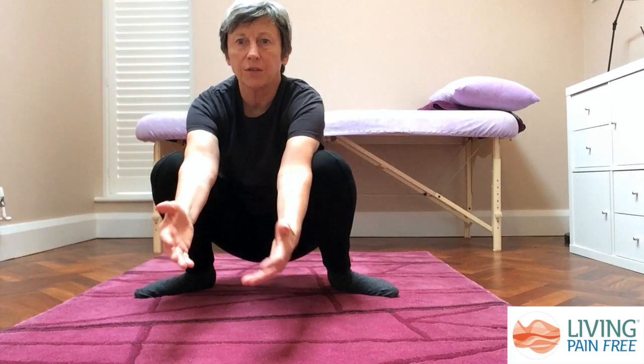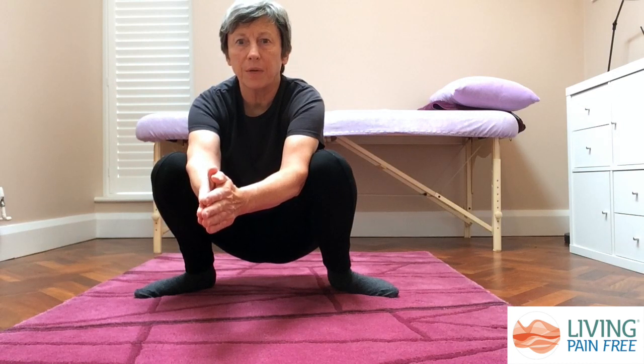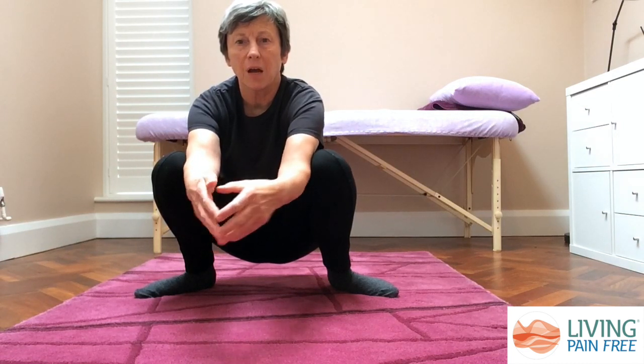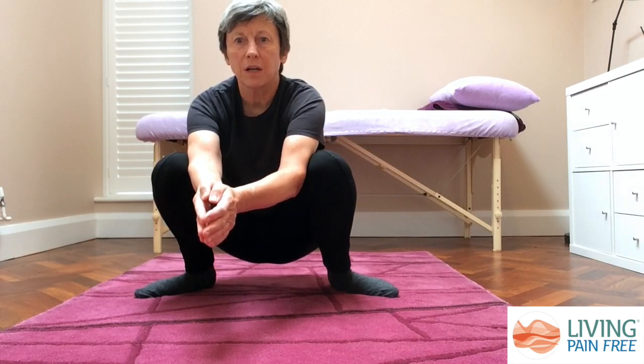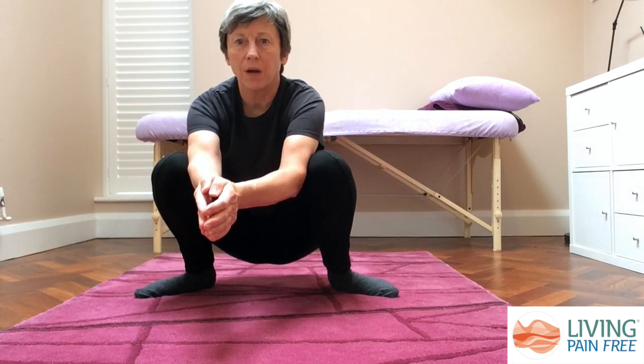And when you first start to do this, maybe just do it for a minute and then come out of it, and progressively over time you'll find that you can do this for longer and it becomes more comfortable.